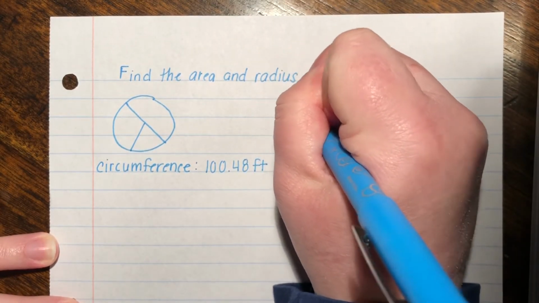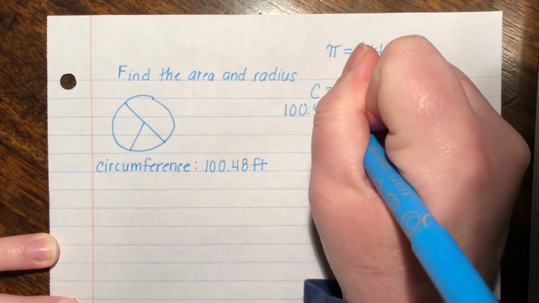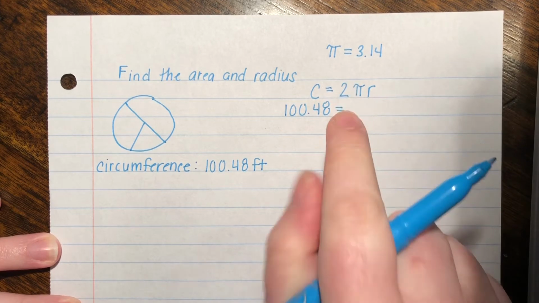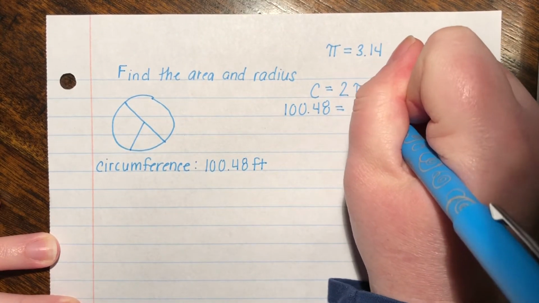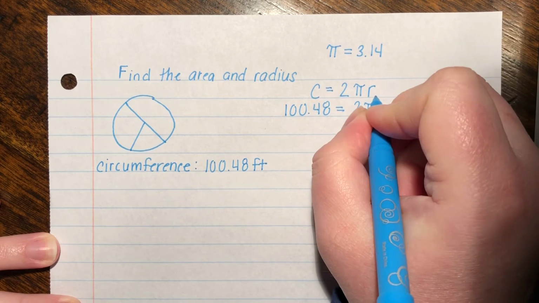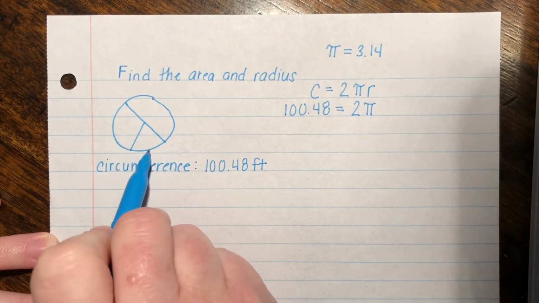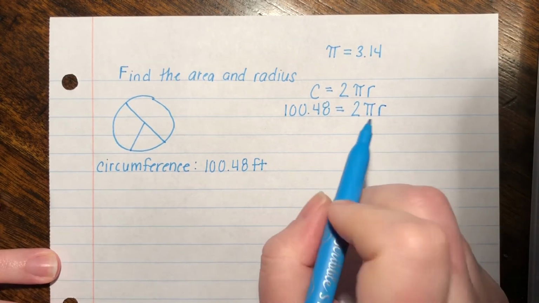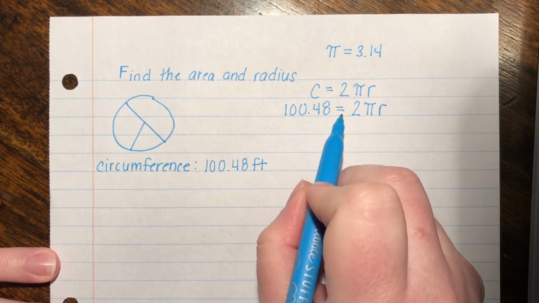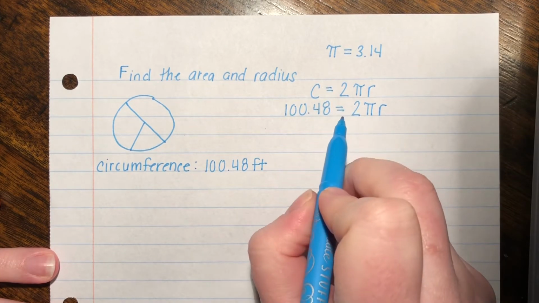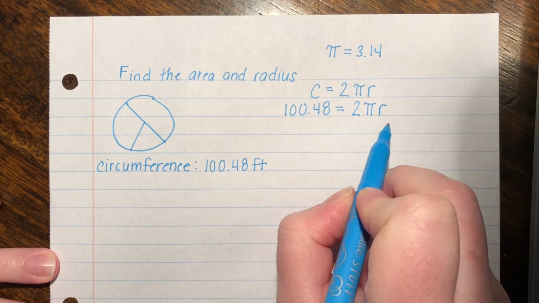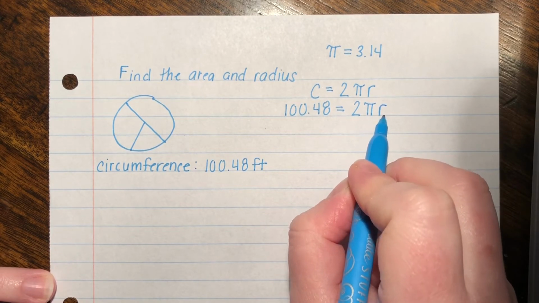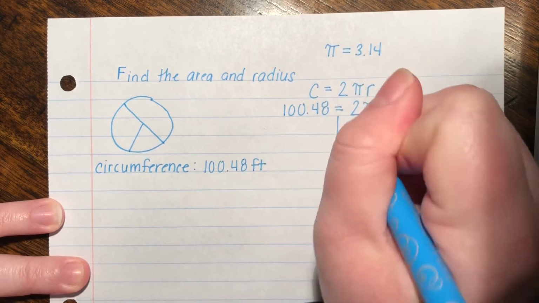We have 148 equals, and we can bring down the 2 and the pi. Those are numbers that are already set in the formula. 2 pi, and the r is what we don't know. It did not give us the radius, so let's set the radius with an r. Now we have a number, and pi is a number, 3.14. So we have all numbers here and one variable. It's turned into an algebraic equation, and we're going to solve for r.